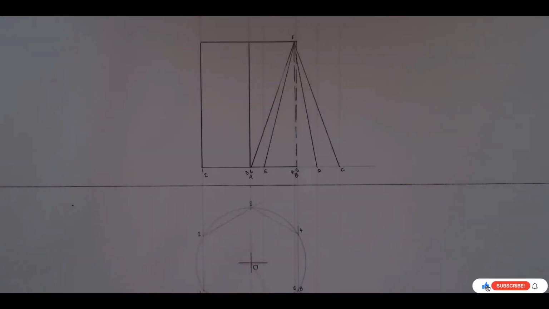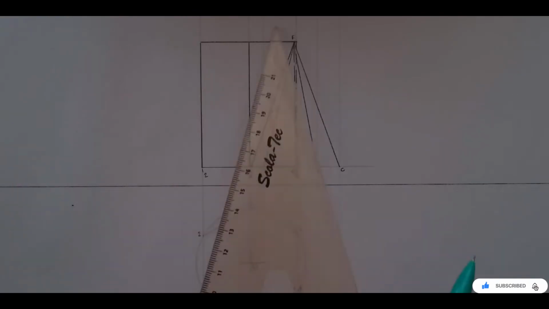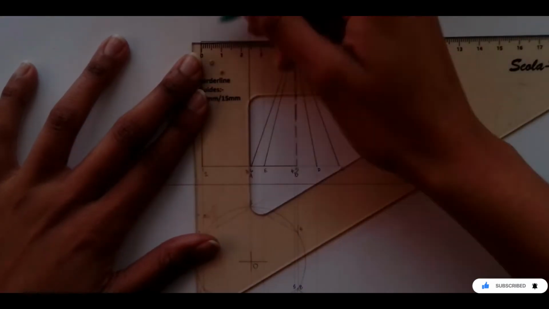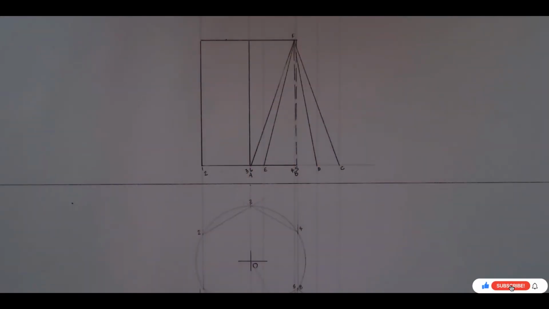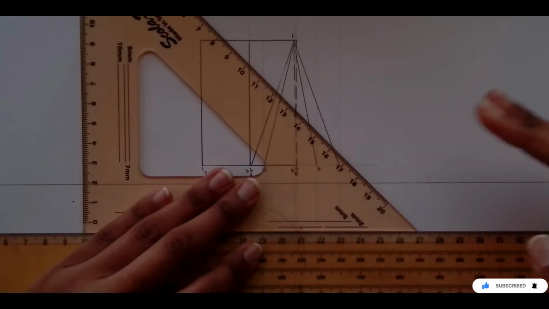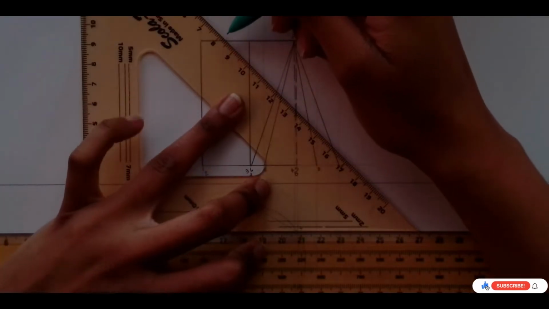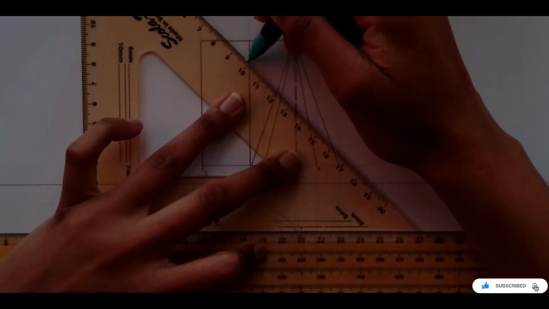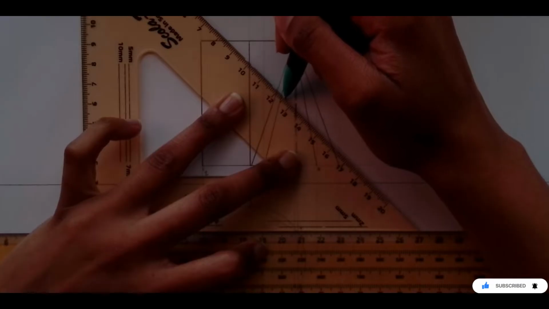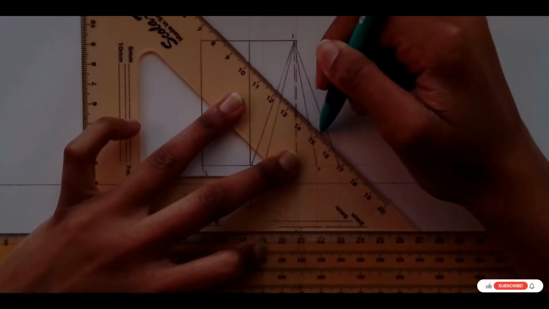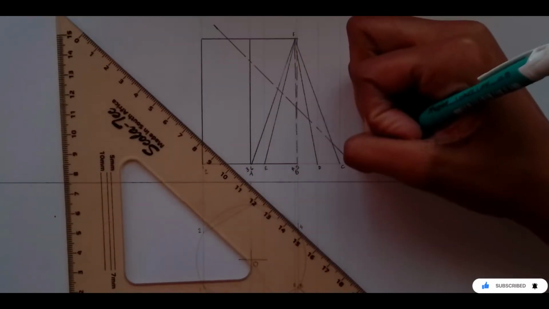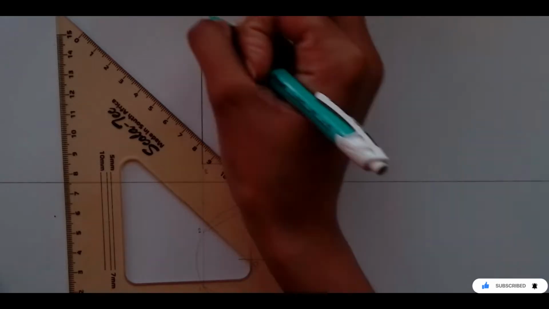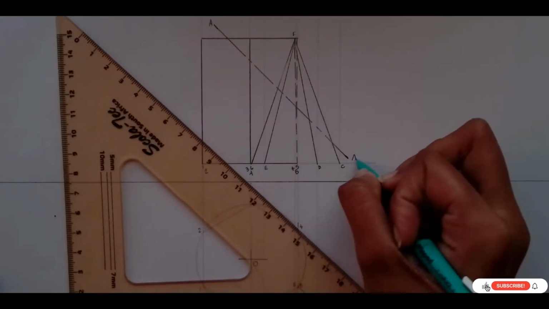I'm missing the cutting plane. You need to measure 13 to get the cutting plane. We have our cutting plane, and at 45 degrees, we can take it down, and you can just label it AA.